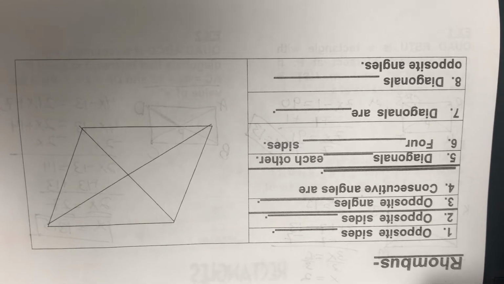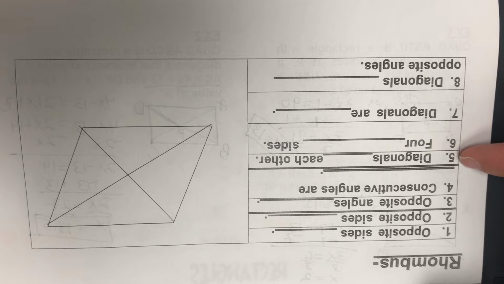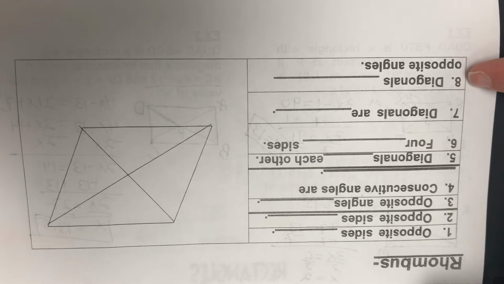Hi, today is NTI 13. We're looking at the rhombus flipbook notes. So a rhombus is a special parallelogram. We do have the parallelogram properties, and then we have three special properties for a rhombus.